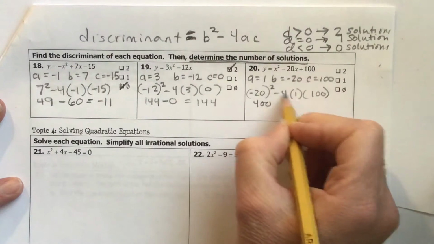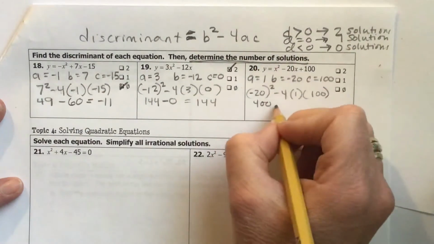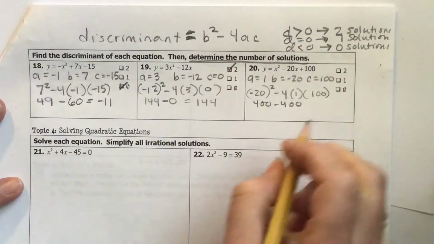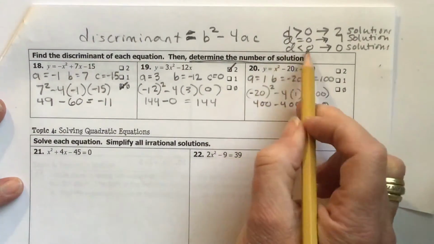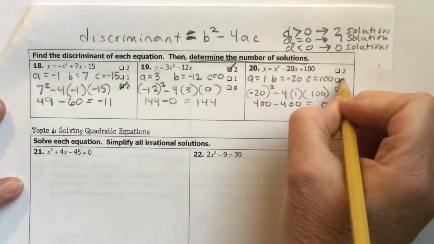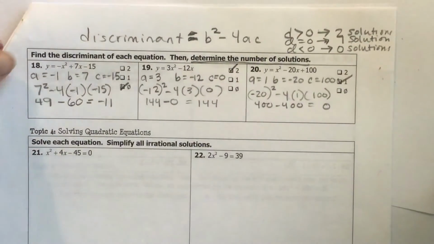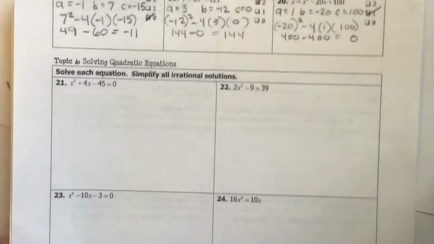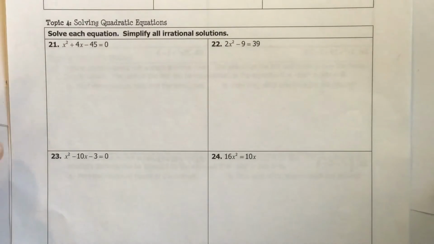And look at that, I have 4 times 100, which is 400. That equals 0. And going back to our tips, if it is equal to 0, I have 1 solution. You could tell there was going to be a variety. Okay, I'm just going to do the odds, I think.